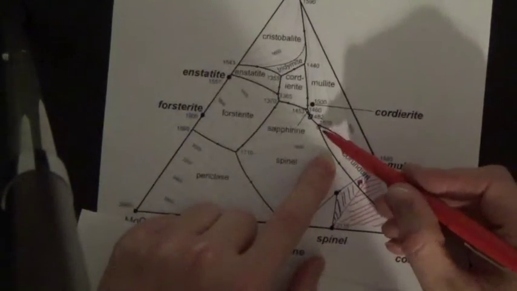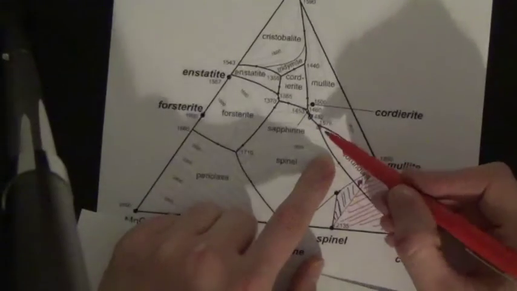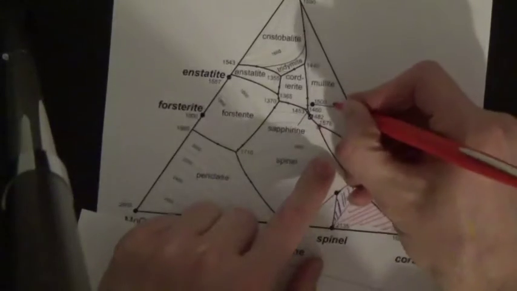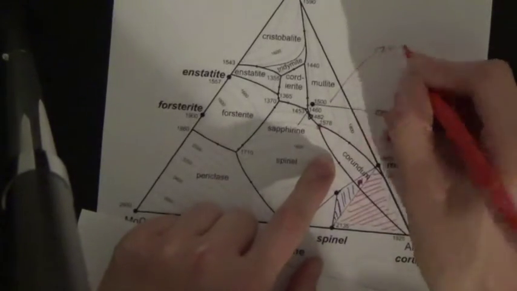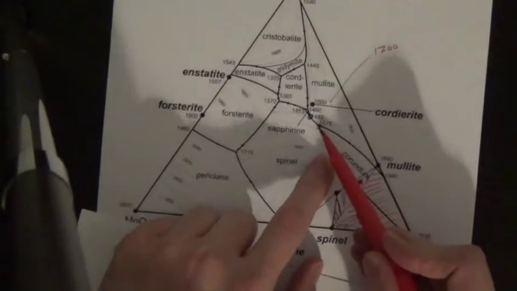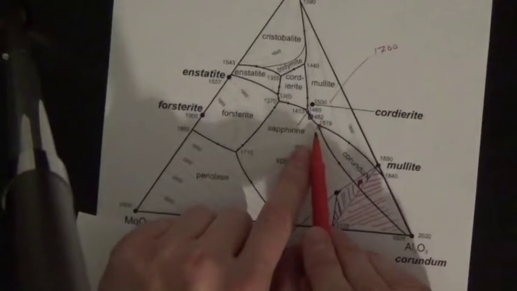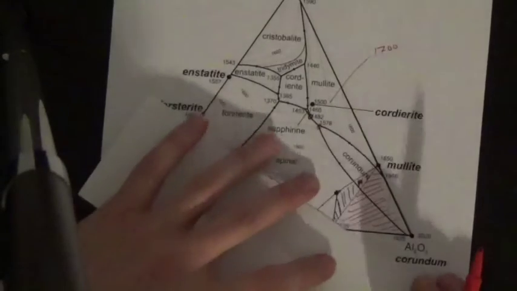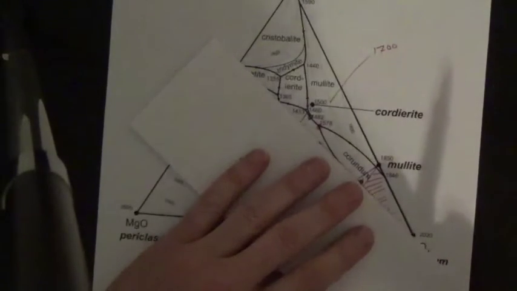That's 15, so this must be 1700, 16, yeah, that's 1700. And that makes that 1600, which makes that 1578, which is marked on the diagram. So as we cool down, we're going to form corundum.